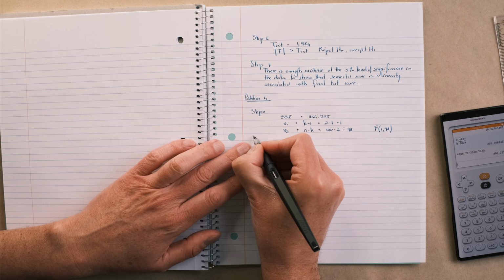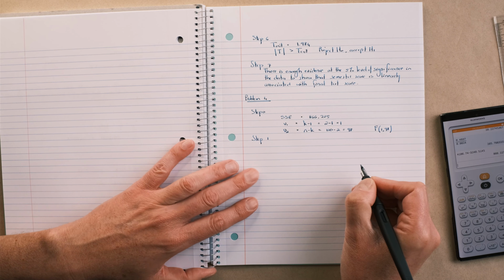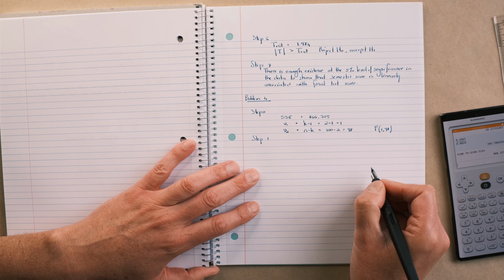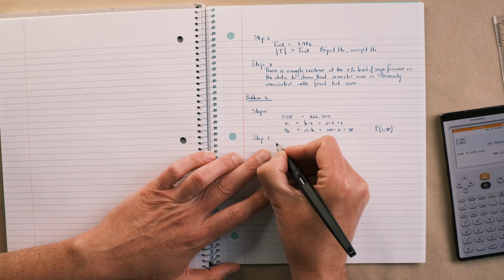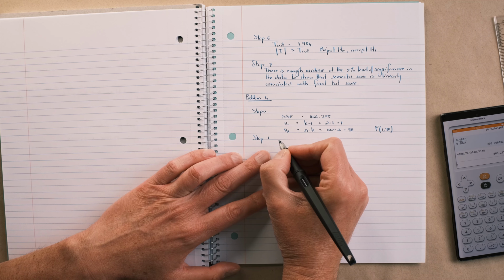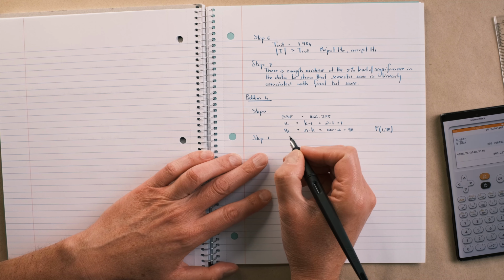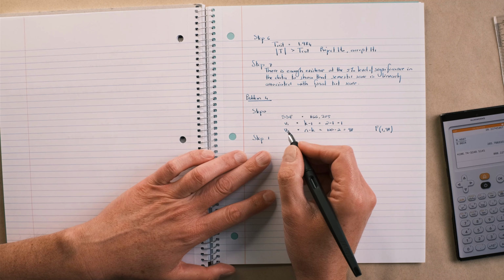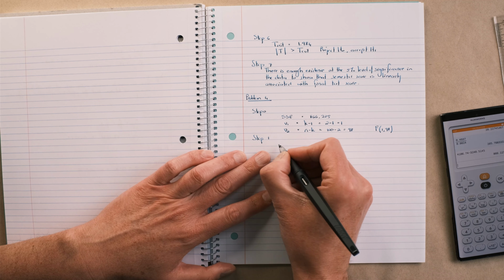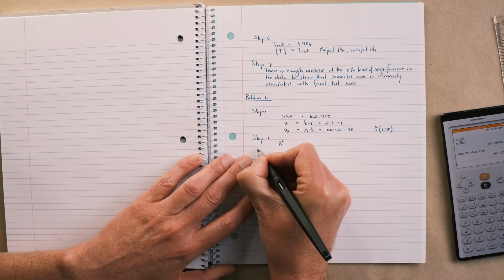So let's do step number 1. What is the population parameter that we're trying to look at here? In step number 1, we are interested in this predictive relationship between these two variables, and one way to express that is R squared, the coefficient of determination.